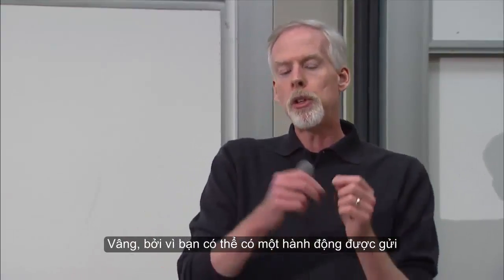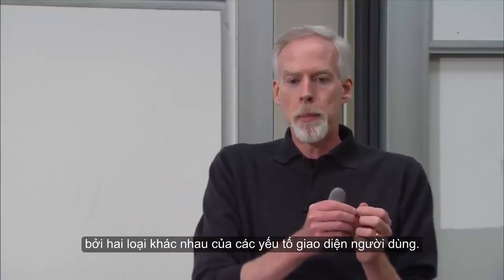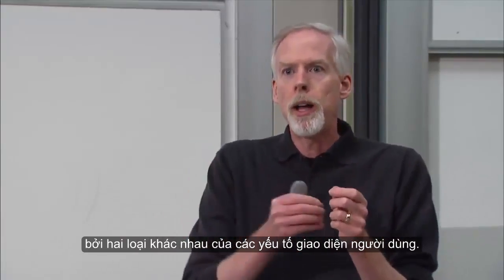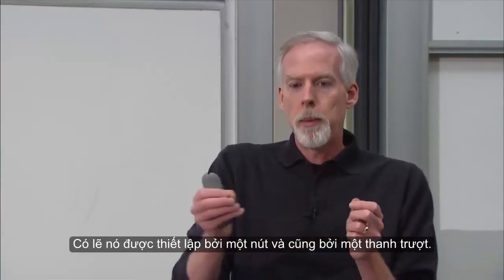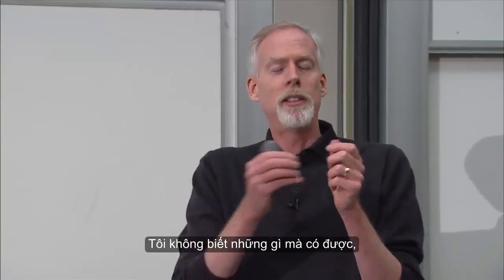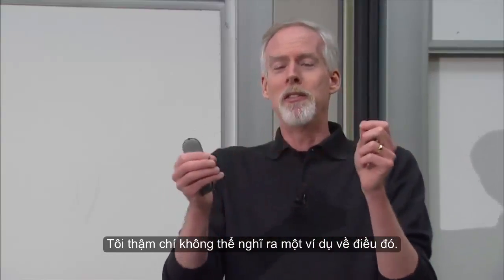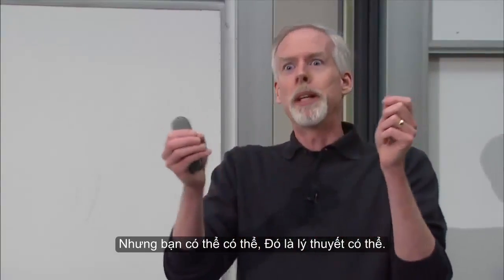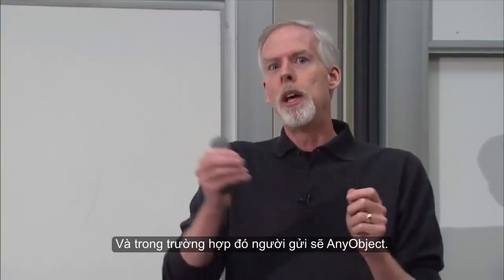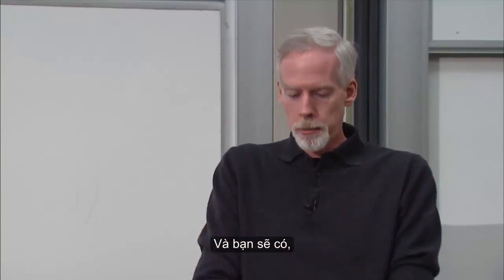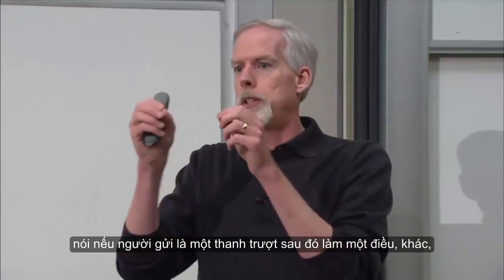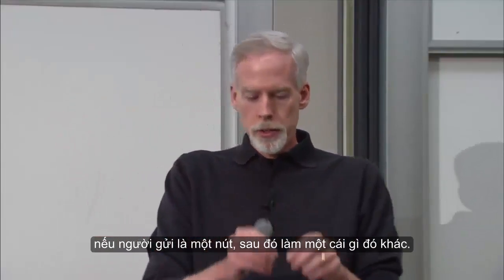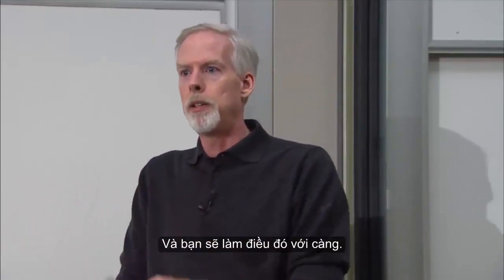Well, because you could have an action that is sent by two different kinds of UI elements. Maybe it's sent by a button and also by a slider. I don't know how that would be. I couldn't even think of an example of that, but you possibly could. It is theoretically possible. And in that case, the sender would be any object, and you would have to say, if the sender is a slider, then do one thing. Else, if the sender is a button, then do something else. And you would do that with as.